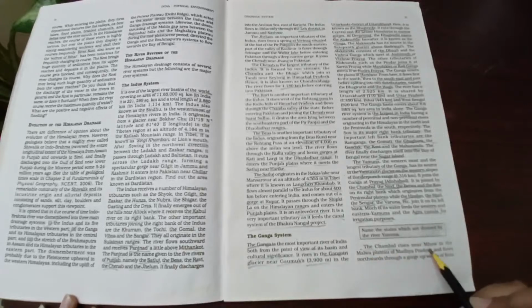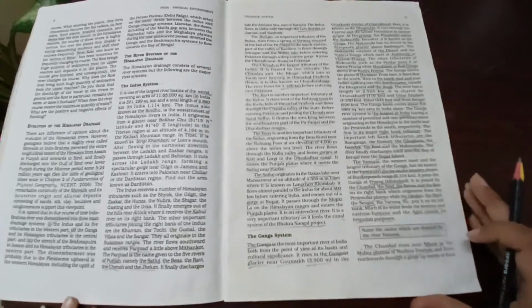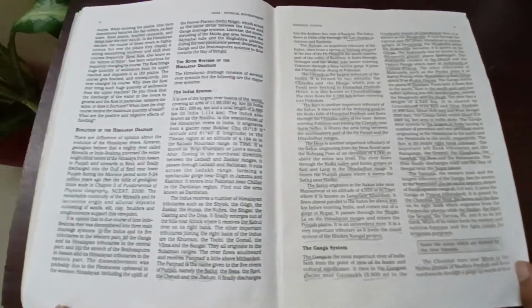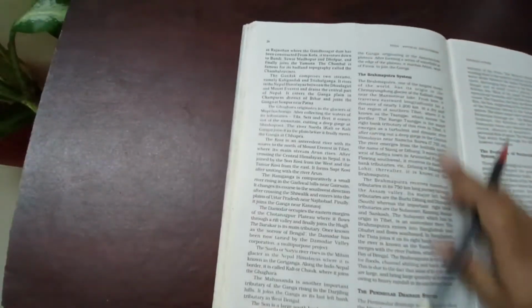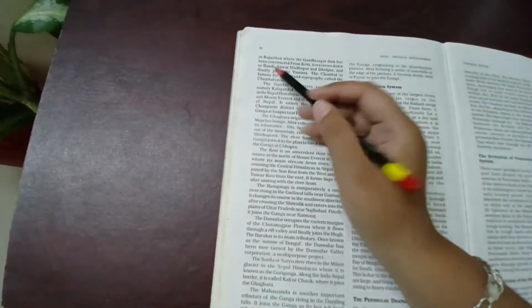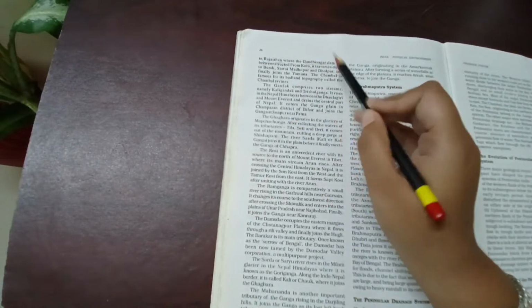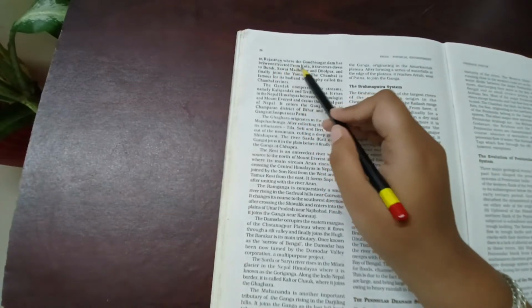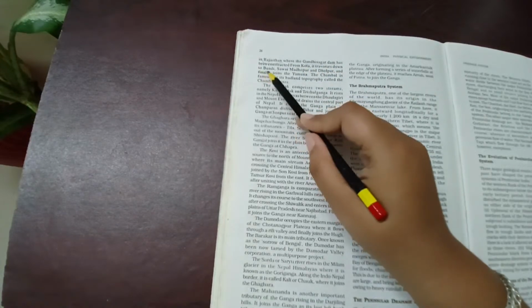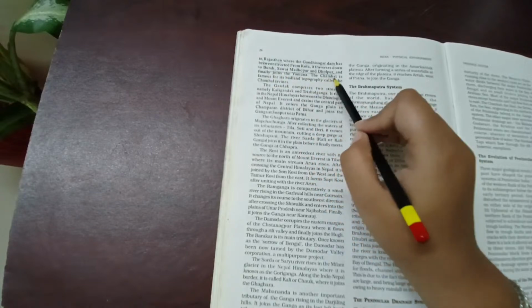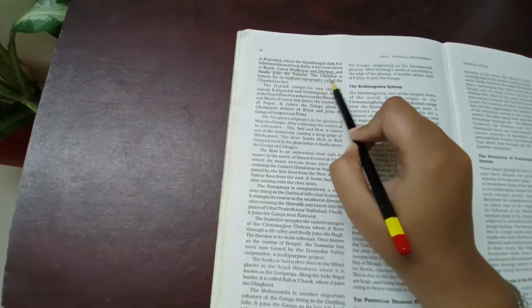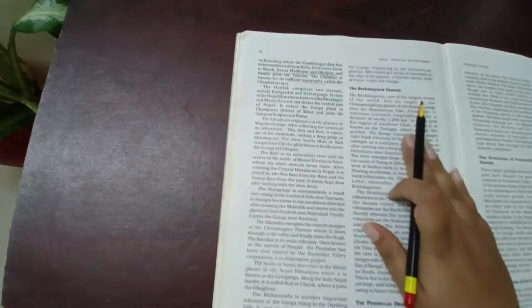The Chambal rises near Mhow in the Malwa plateau of Madhya Pradesh and flows northwards through a gorge upwards of Kota, in Rajasthan, where the Gandhi Sagar Dam has been constructed. From Kota it traverses down to Bundi, Sawai Madhopur and Dholpur and finally joins the Yamuna. The Chambal is famous for its badland topography called the Chambal Ravines.